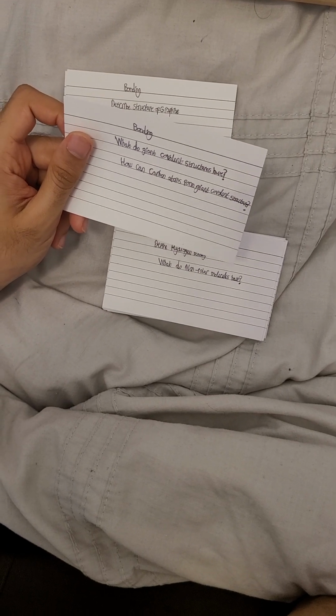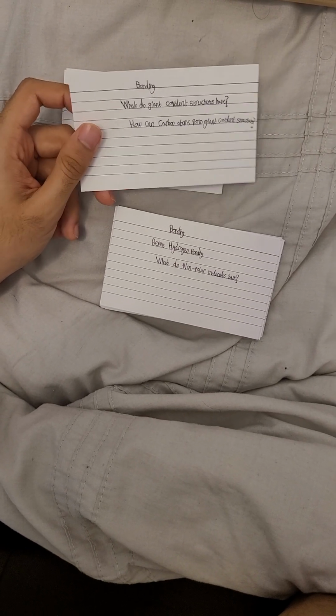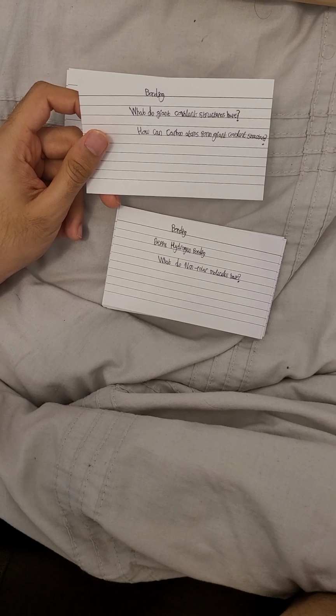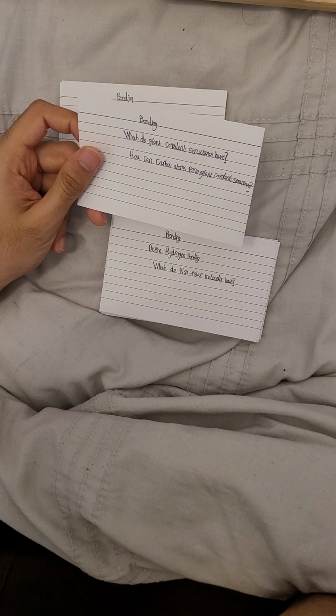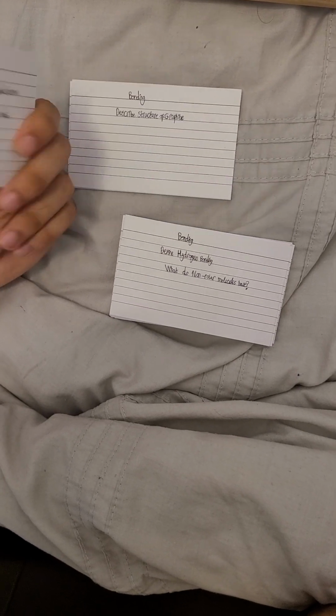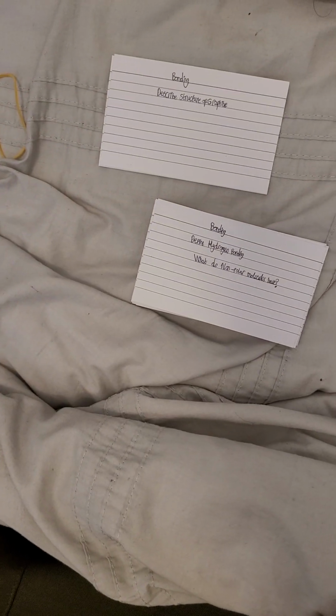Yes, I'm going to get rid of that now, because they would never ask you what giant covalent structures have, and you obviously know strong covalent bonds. And carbon, you already know carbon can only form 4 covalent bonds. Let's get rid of that.